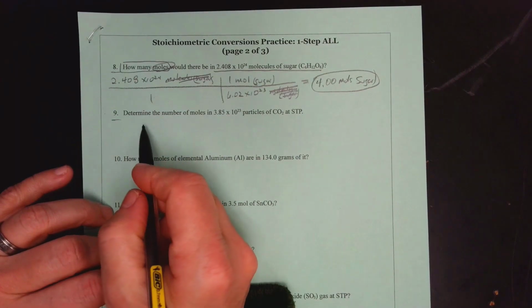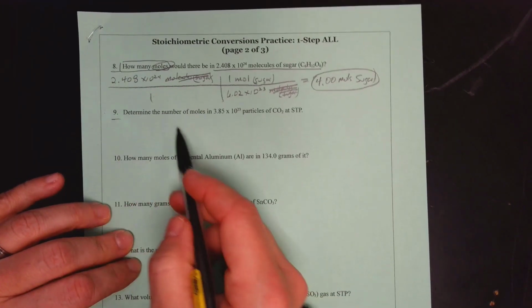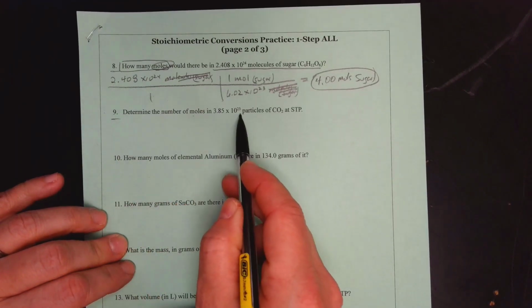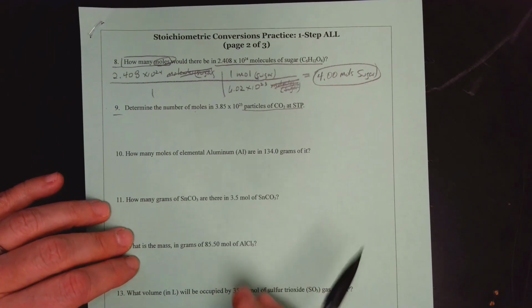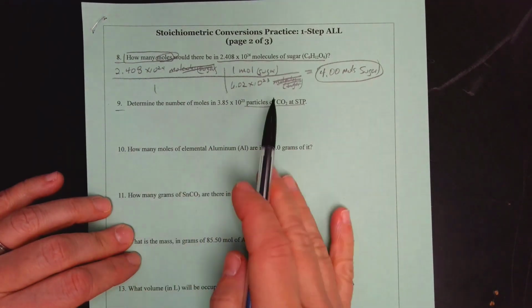And like I said, number 9 works exactly the same way as number 8. We have moles. We're trying to get particles of CO2 at standard temperature and pressure. So it's basically going to be the same setup.